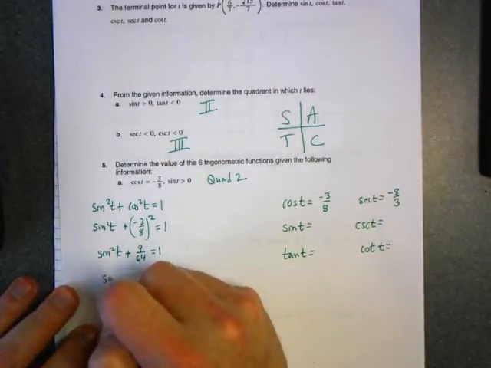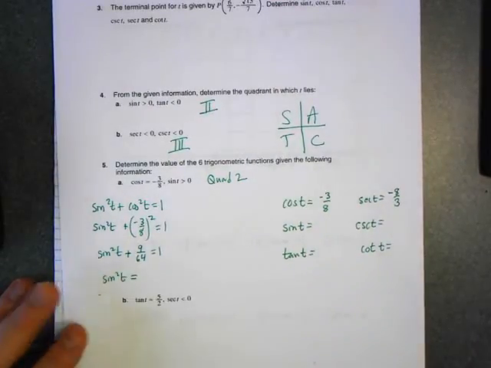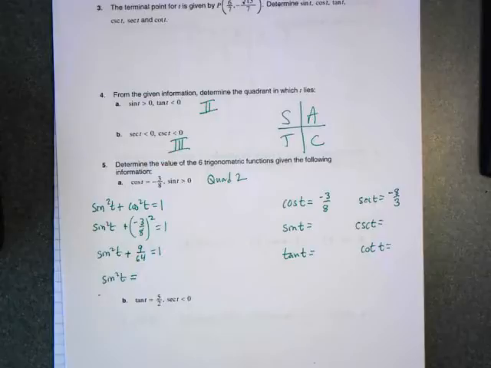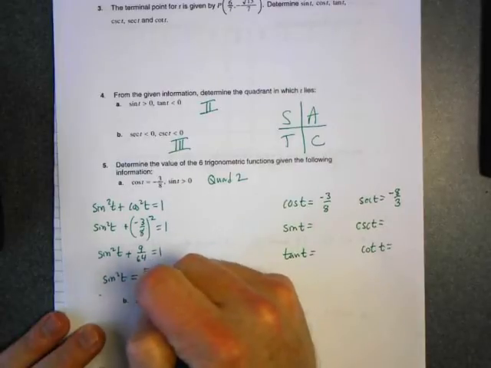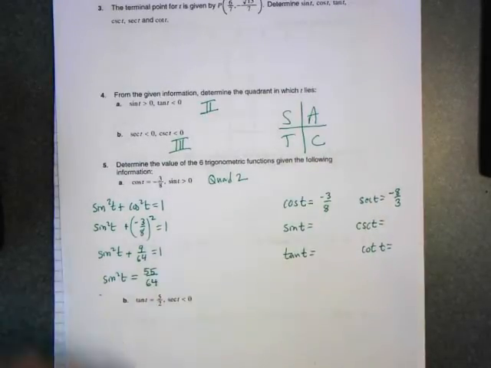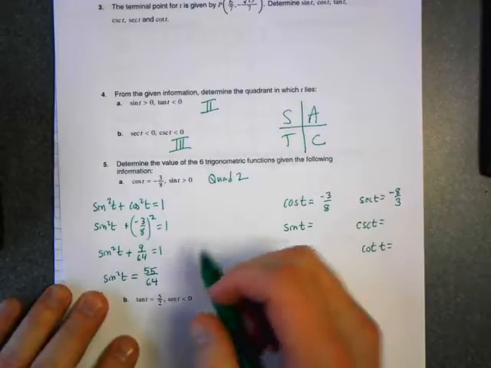So sine squared t equals, what's 1 minus 9/64? 55 over 64, very good. Is there absolutely anything preventing you from using your calculator right there to do those fractions? No? Do I encourage you to use your calculator to do those fractions? Yes. I do not care if you can add, subtract fractions in your head anymore. Use your calculator. Square root both sides.